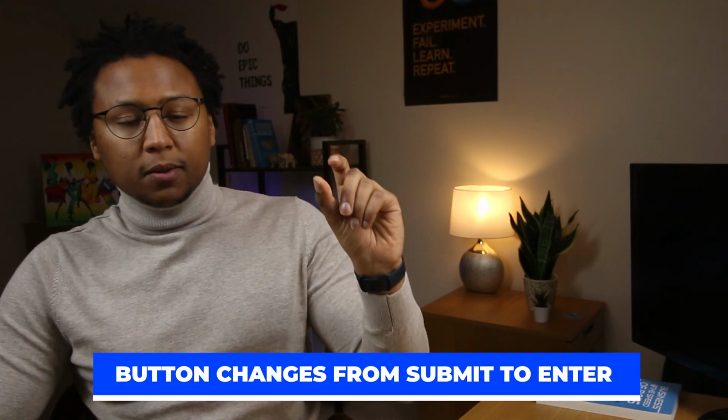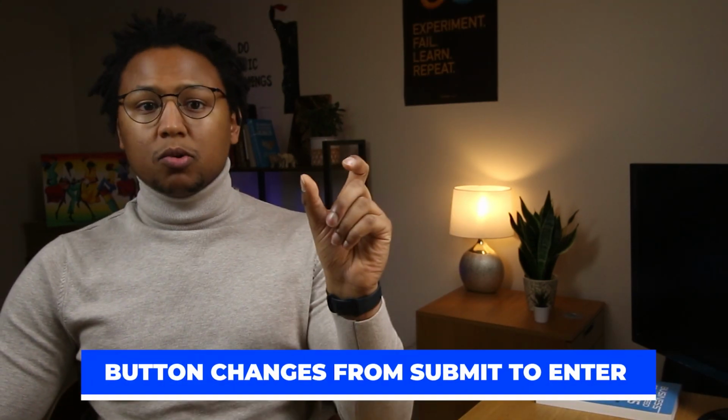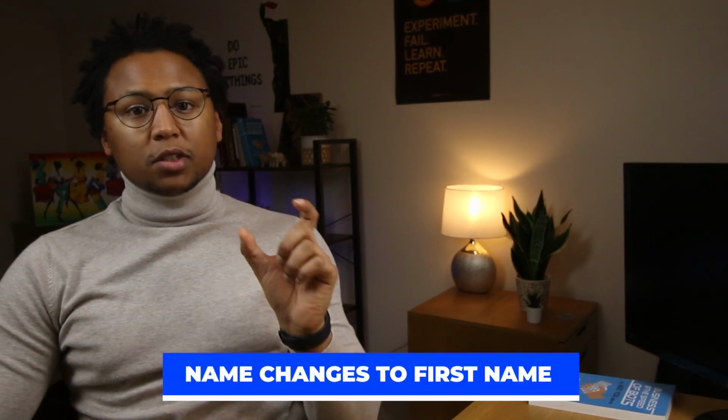Otherwise, you're going to have to keep updating your automation to match the changes on the application pages. So for example, if the button was called submit and now it's called enter, or if the field name was called name and it's changed to first name, the robot won't know what to do and it's just going to error.